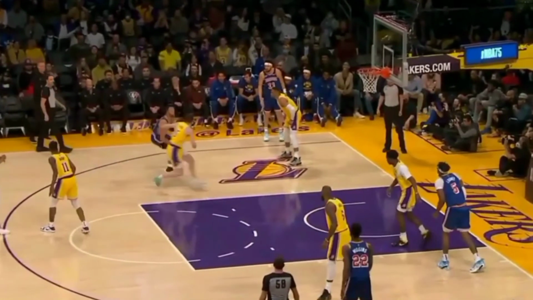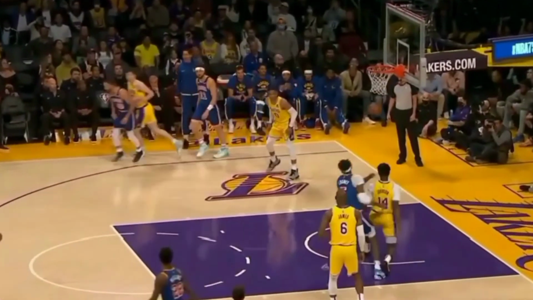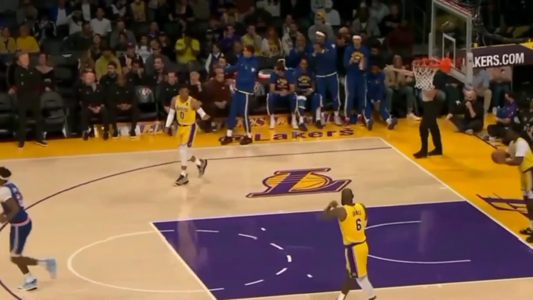Here 17 and 13 as Curry bangs home the two-pointer.